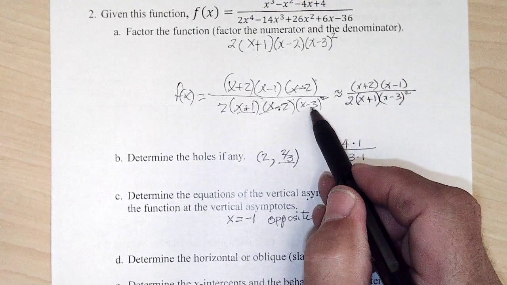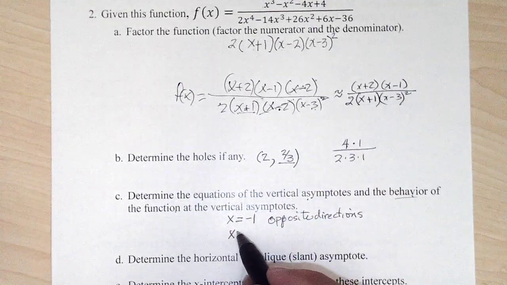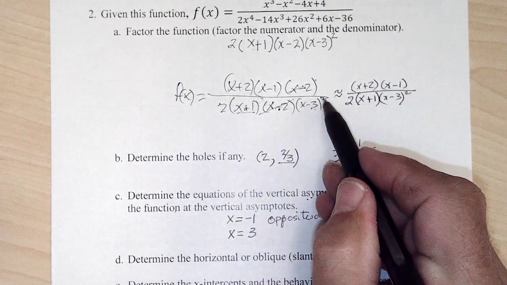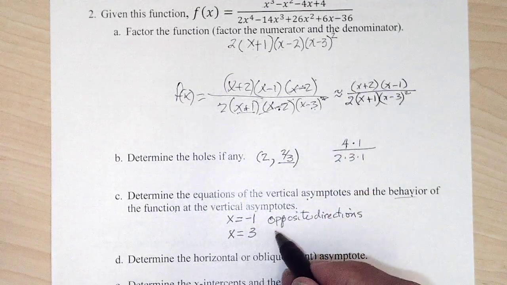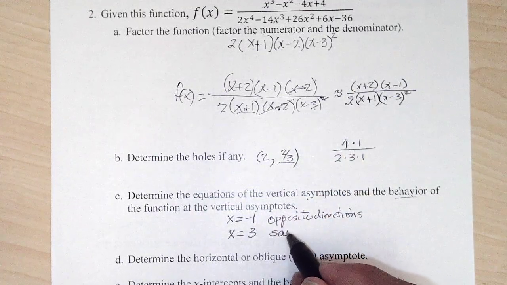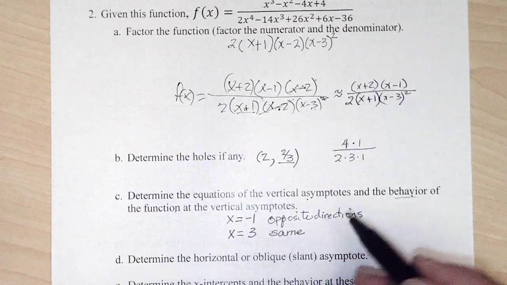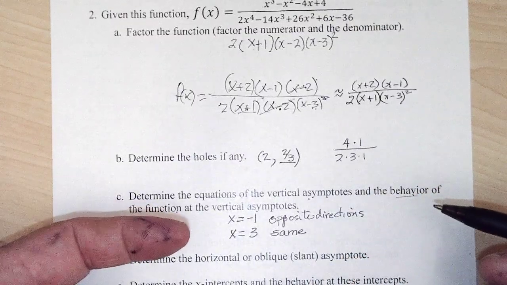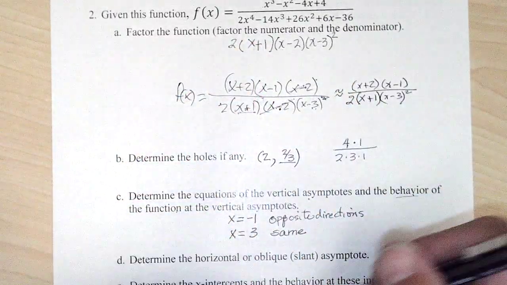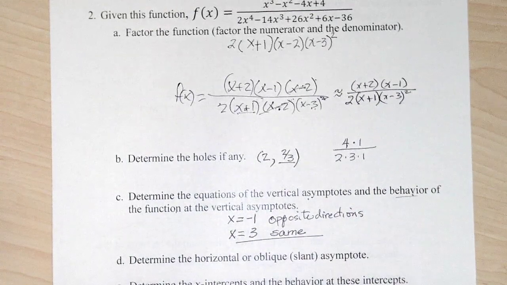And there's one at 3. And since its multiplicity is 2, they're going to go in the same direction as it approaches x equal 3, they're either going to both go up or both go down. They go in the same direction.